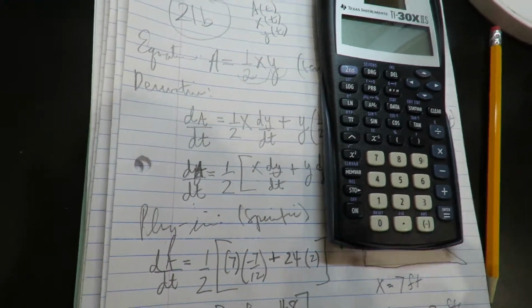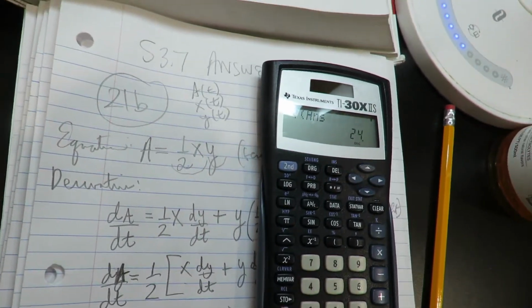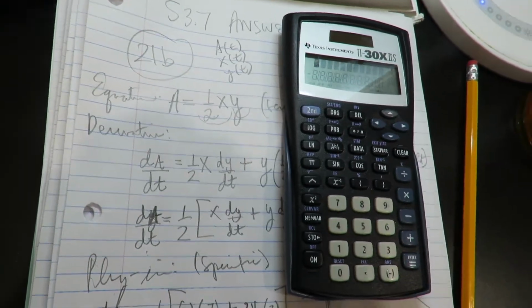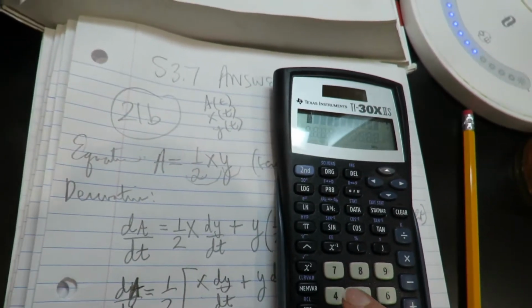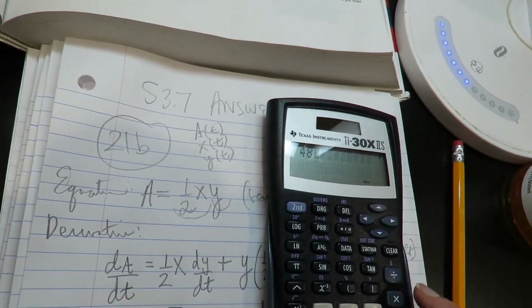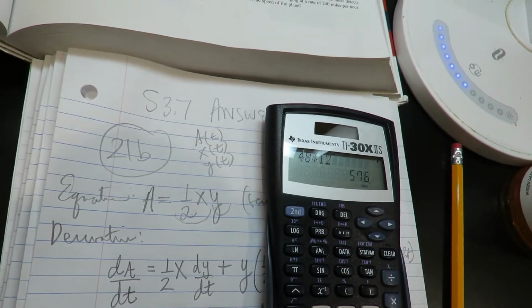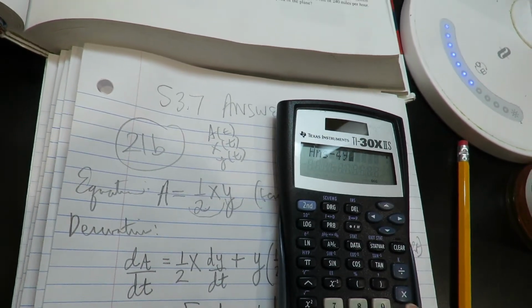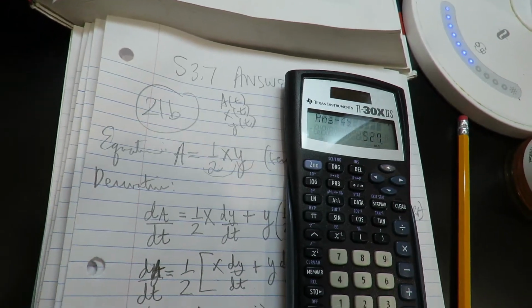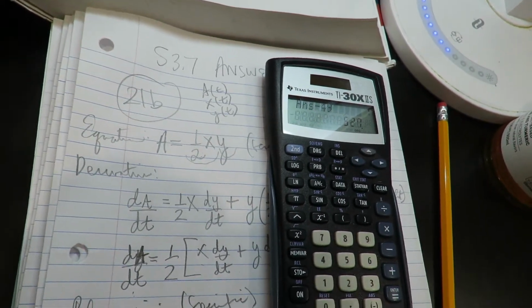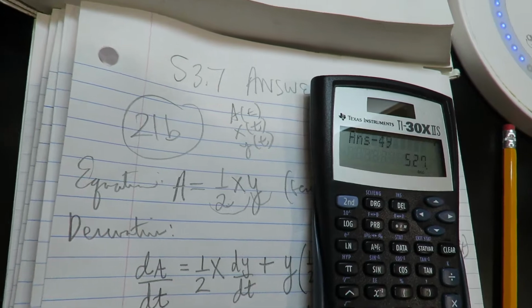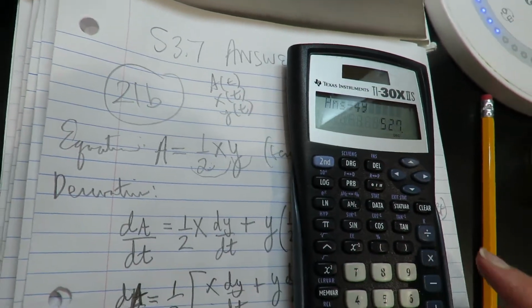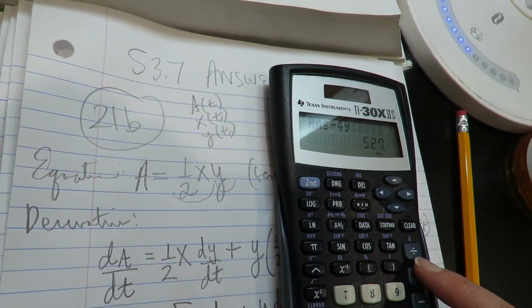Let me see how nasty this is going to get. Let me first look at it in fraction form. So if I do 48 times 12 to get the LCD, and I subtract 49, and then this is all over 12. If I multiply it by 2, it's going to be a decimal.